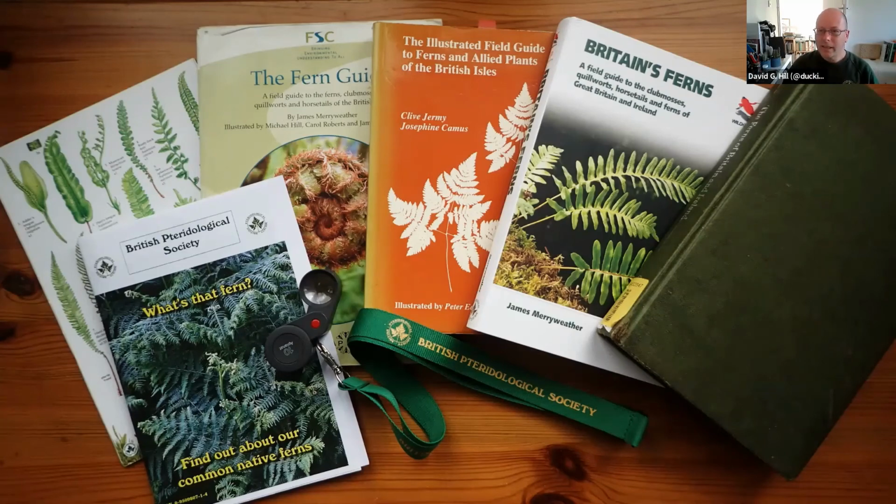More recently, James Merryweather has produced a new one, Britain's Ferns, which is the Wild Guide one with the Polypodies on the cover. Really nice book. It's in two halves. It's got a bit about the ferns and then the more traditional species pages with details, so that's really nice. And then you've got Chris Page's Fern Flora, which is, if you like, the Bible that most pteridologists would refer to for critical characteristics.